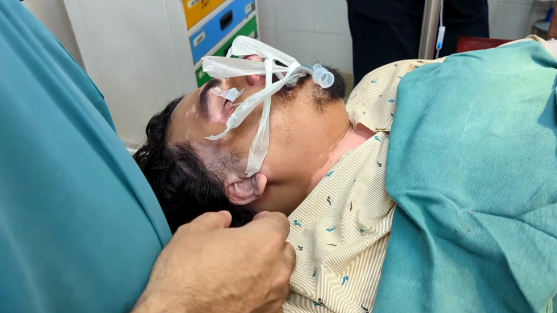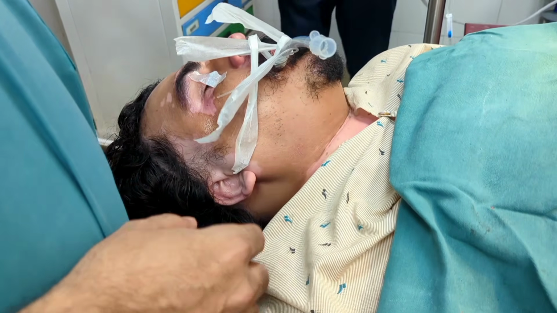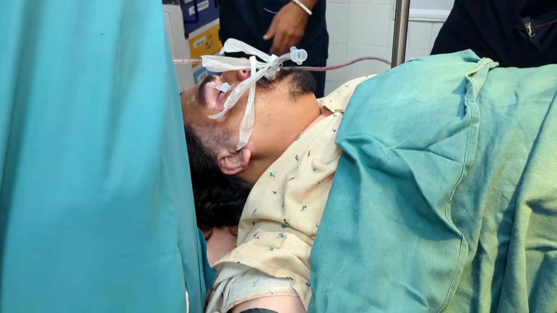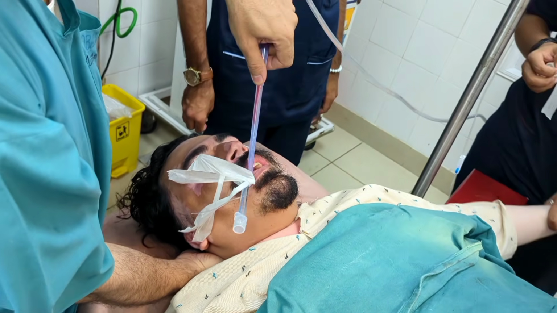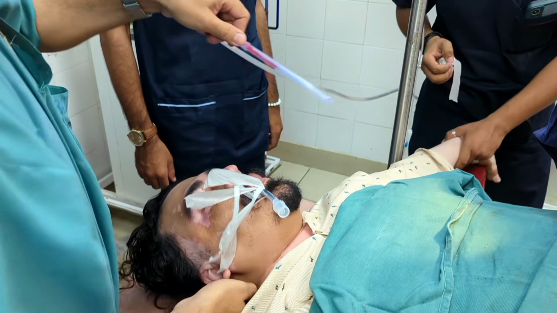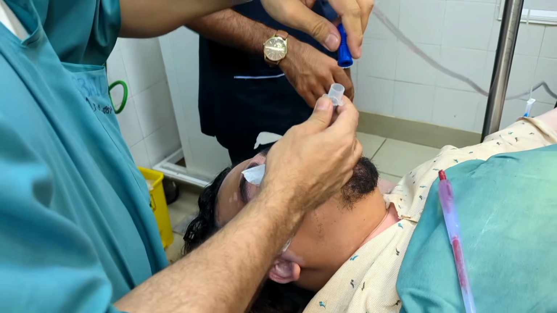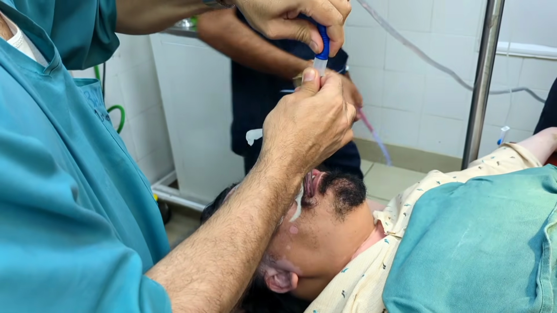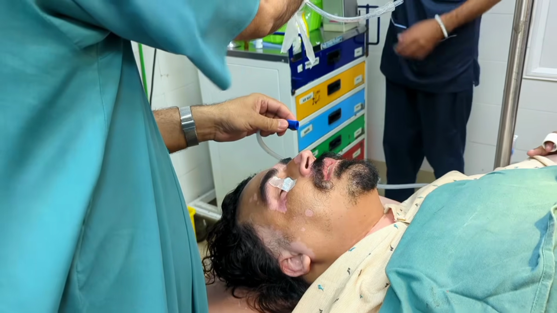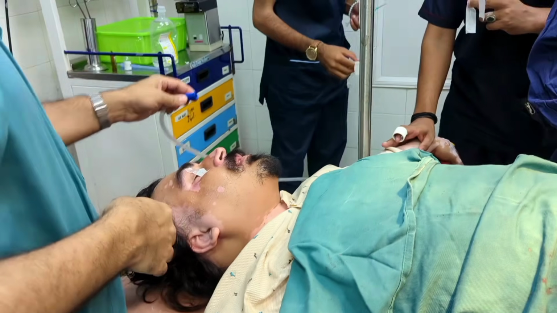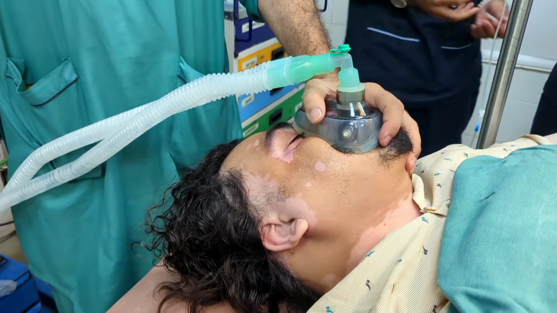To maintain a clear airway and prevent any obstruction, gentle suctioning was performed to remove any secretions present in the mouth and trachea. This ensured smooth airflow and proper oxygenation during the recovery phase. Once the patient showed consistent respiratory effort, the endotracheal tube was removed carefully with the help of suction. Extubation was performed only after confirming that the patient had adequate breathing and was able to maintain oxygen saturation without support. This step is very crucial, as premature removal of the tube can compromise the airway.